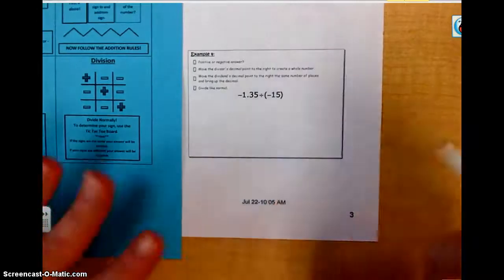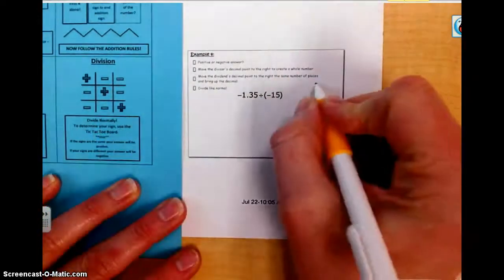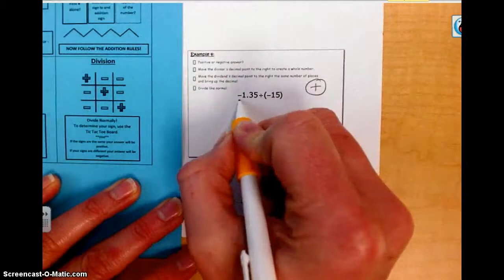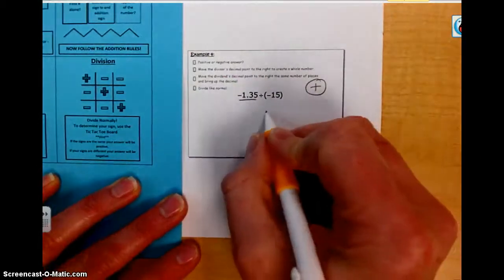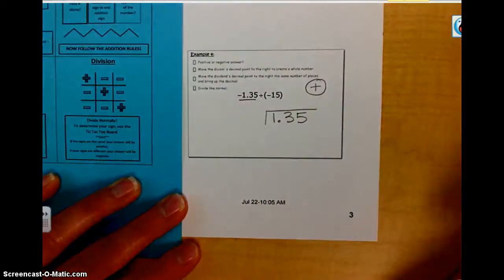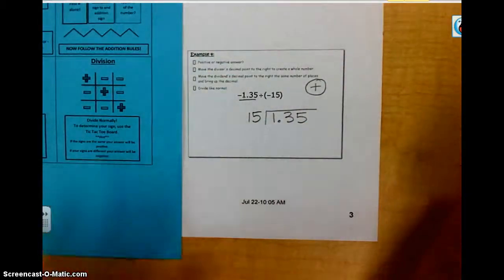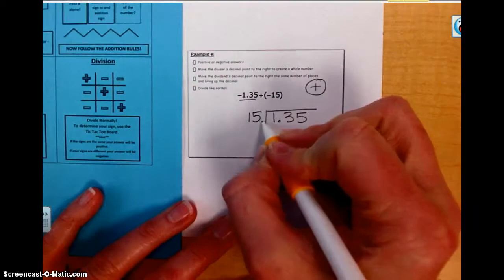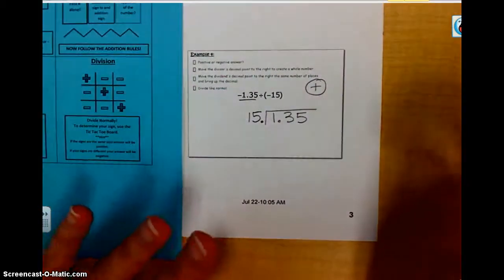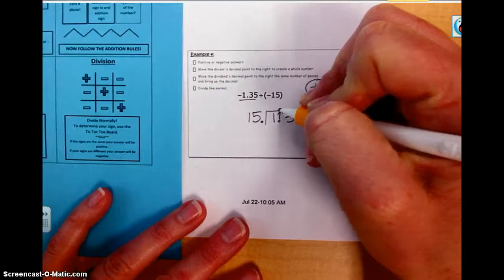And our last example, we have a negative divided by a negative, which gives us a positive. 1 and 3500ths is our dividend, so it goes inside the division symbol. 15 goes outside for the divisor. 15 is already a whole number, so I don't need to move the decimal point to the right, but I will bring it up and put it in my quotient.